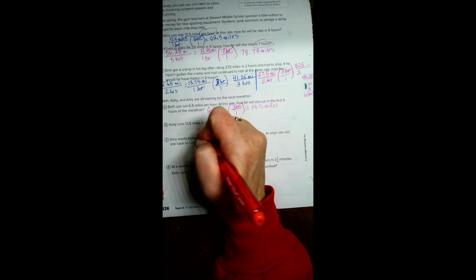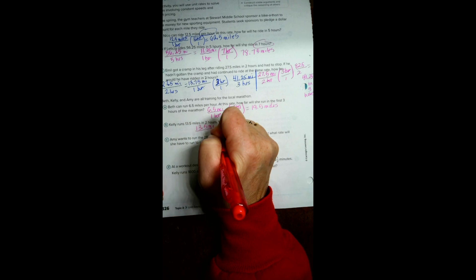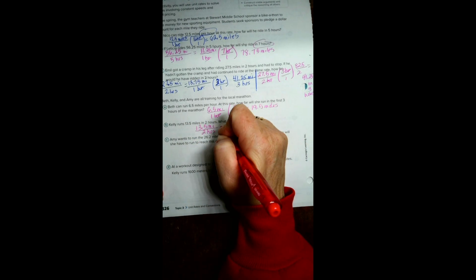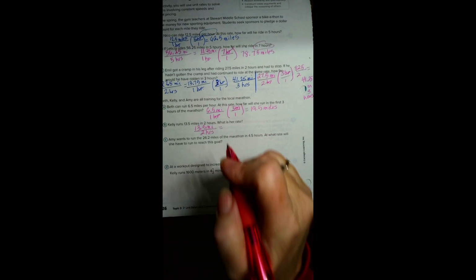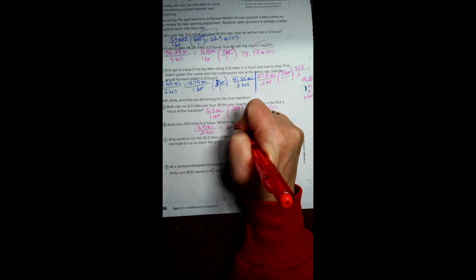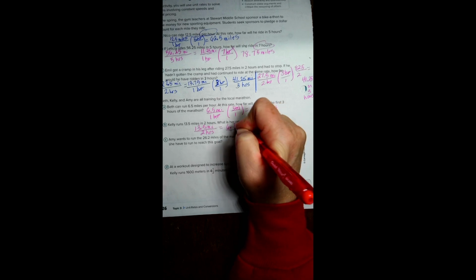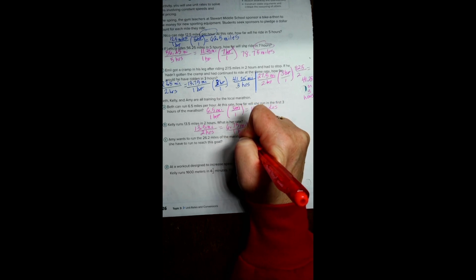Kelly runs 13.5 miles in 2 hours. What is her rate? So it wants to know her rate per 1 hour. That's just simple division. So 13.5 divided by 2 is 6.75 miles. It's asking for rate, so per 1 hour.